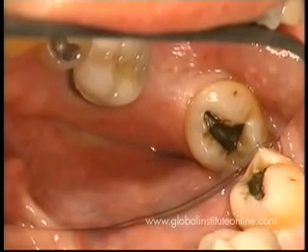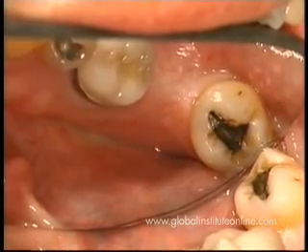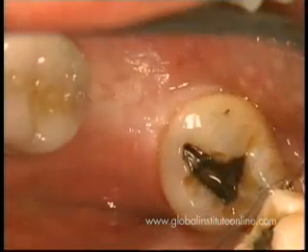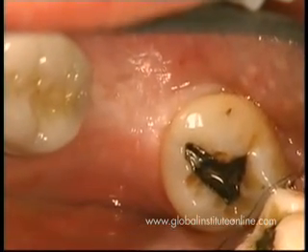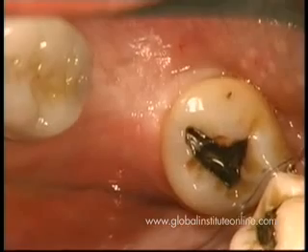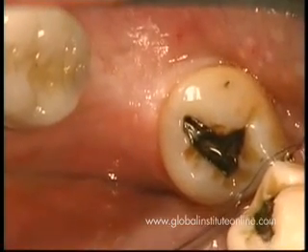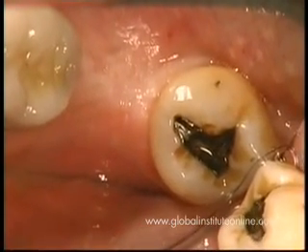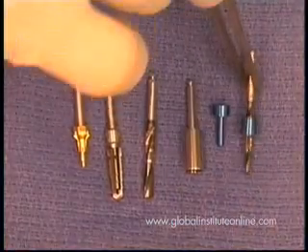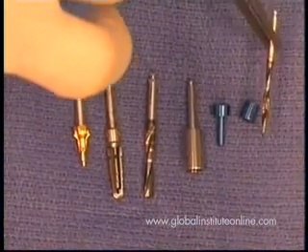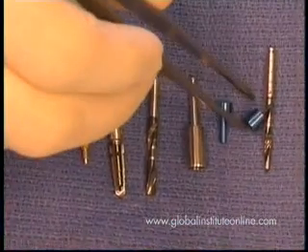Clinically, we see here a sufficient amount of mesiodistal space. We see a sufficient amount of keratinized tissue and a sufficient amount of bone height, which was diagnosed from a radiographic finding. This implant system uses the normal sequence of drills.